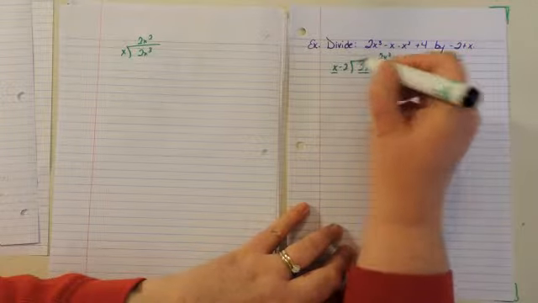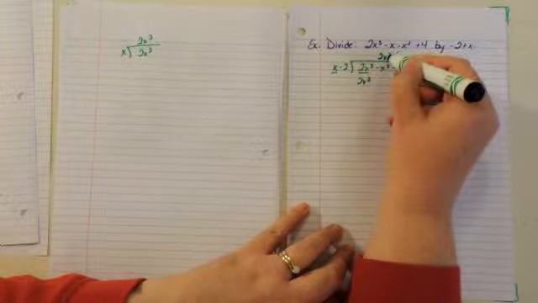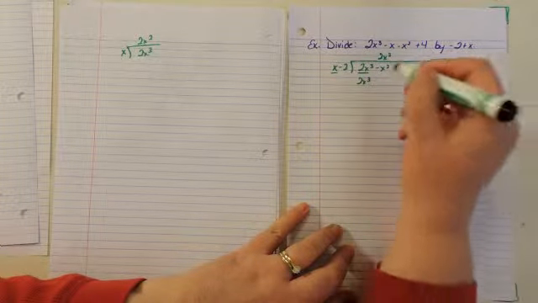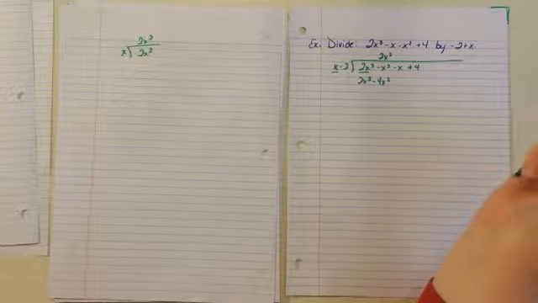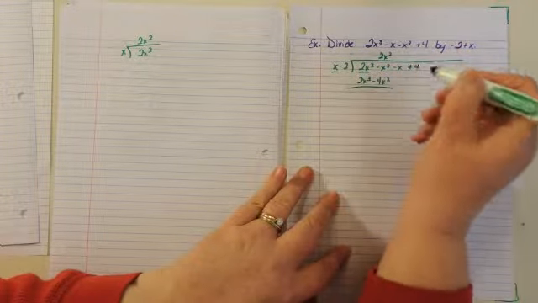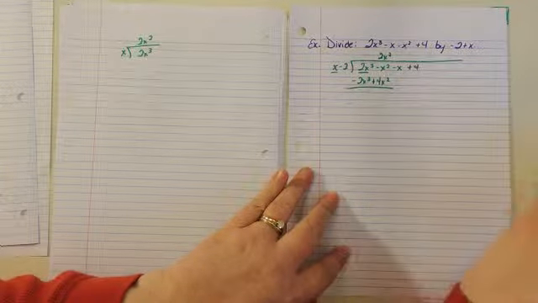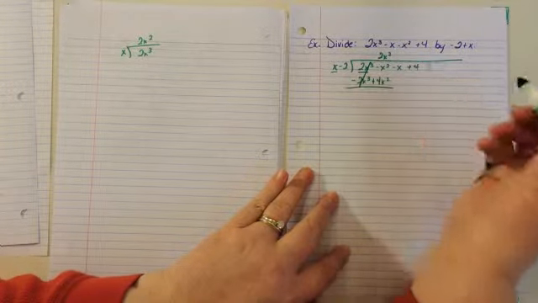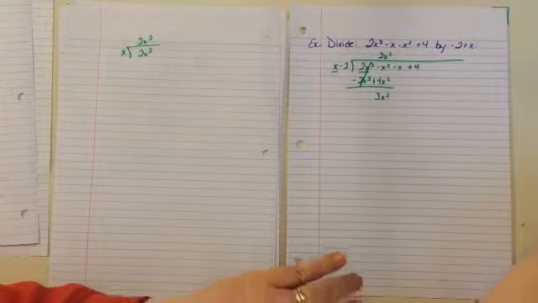So 2x squared times x is 2x cubed. 2x squared times negative 2 is negative 4x squared. Okay, we're going to subtract this by changing both of the signs. These cancel, and we have 3x squared.